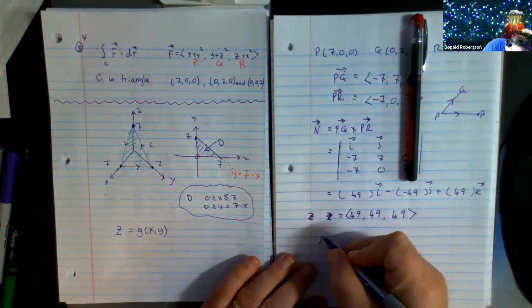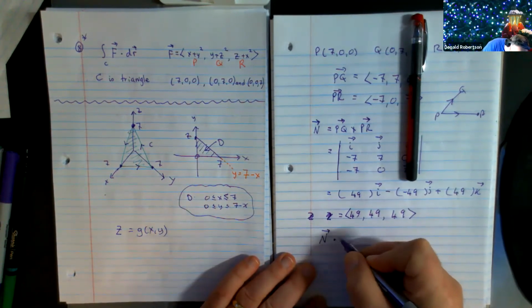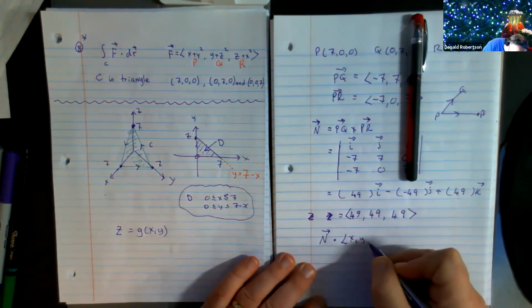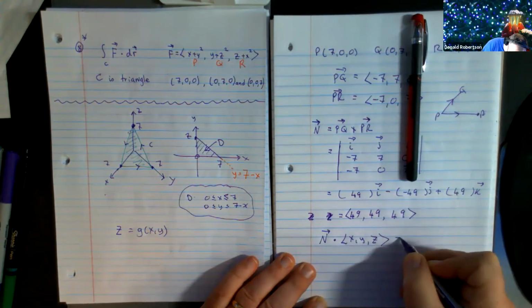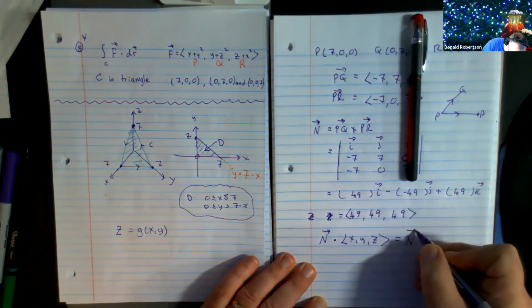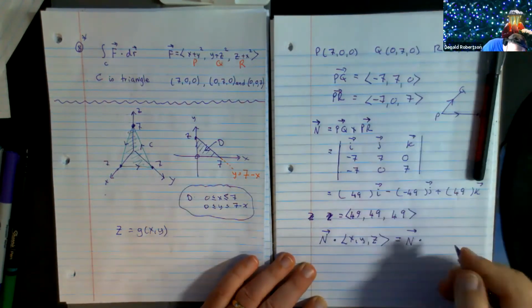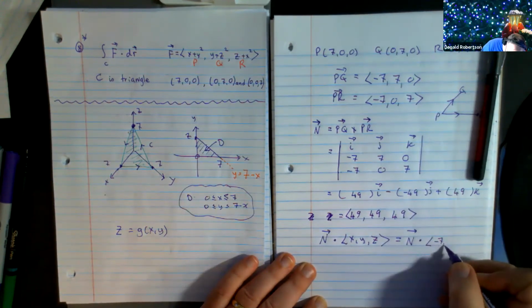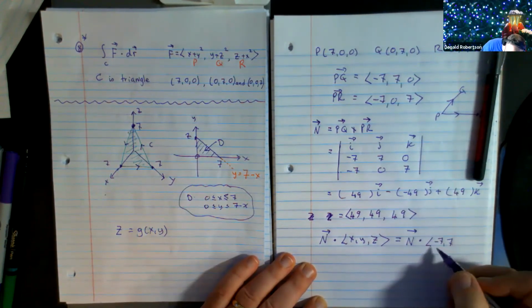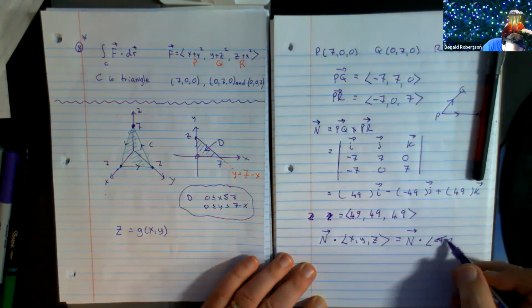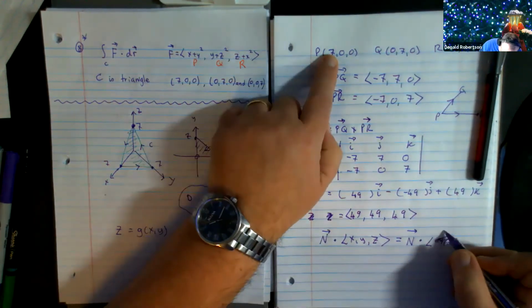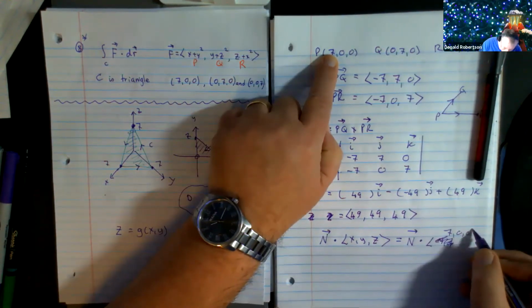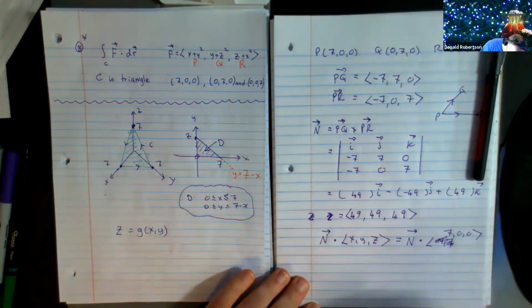And then we do the dot product, and it's going to equal the dot product with any guy you like. So I'm picking the first one. And let's try that again. I'll do it with the first one. So it's the position vector of P, essentially.